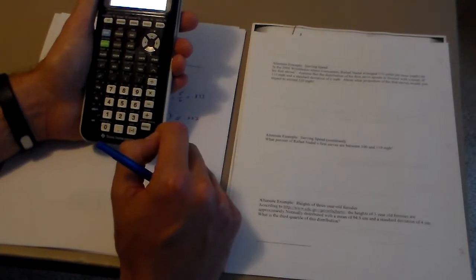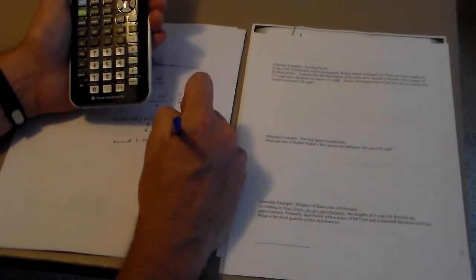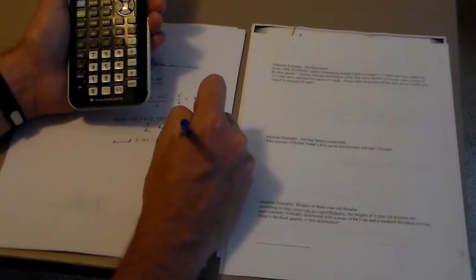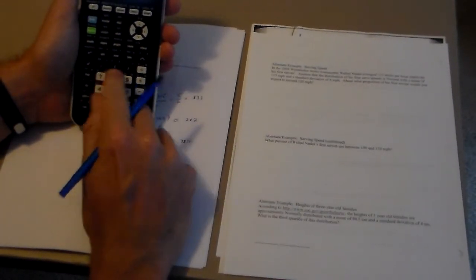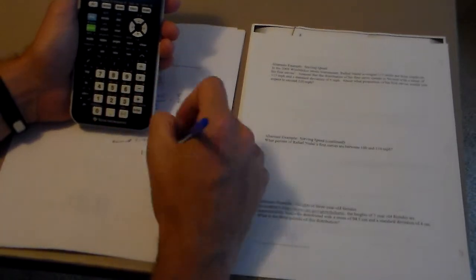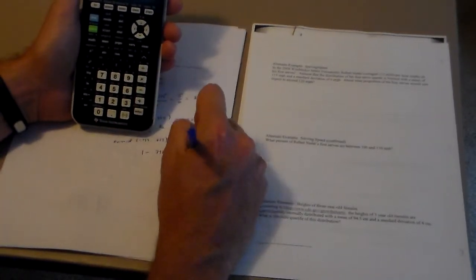And that's going to be 0.798. And then if you remember, it was 1 minus 0.798, and I get 0.202. And that's what I got above. Okay? So I want you guys to try this one.